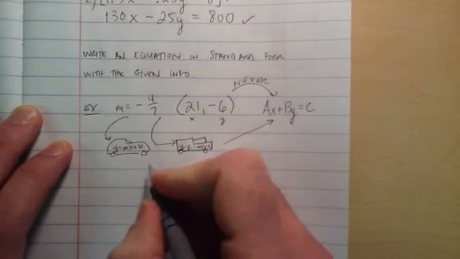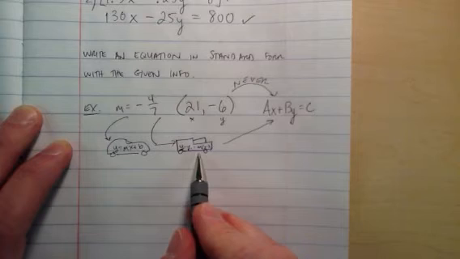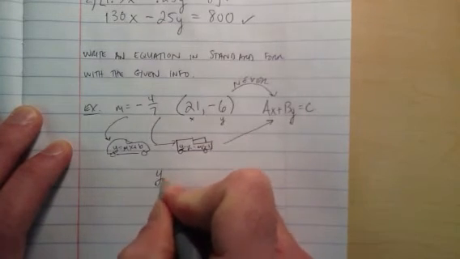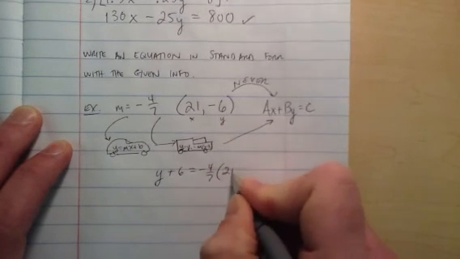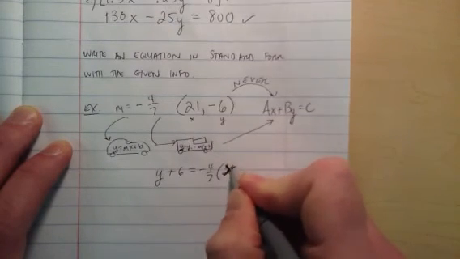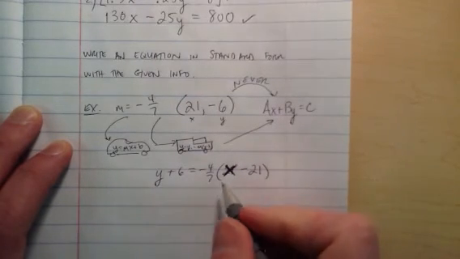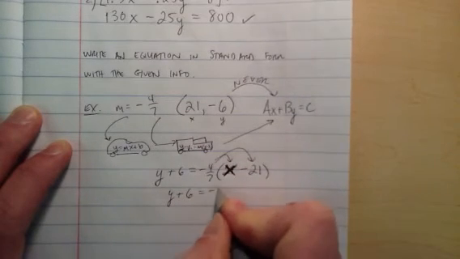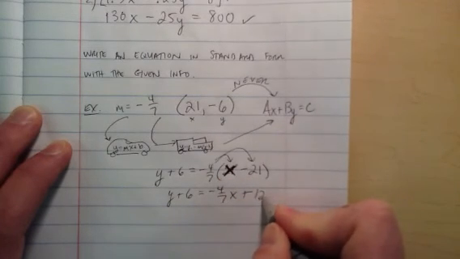So let's see how that's going to look. What do you guys think? We're given a slope and a point. We could go right to our newfound friend. Let's do it. We wind up with y plus 6 equals negative 4/7 times x minus 21. Now we're going to distribute the negative 4/7, so that gets us y plus 6 equals negative 4/7 x plus, negative times negative cancel, 12.